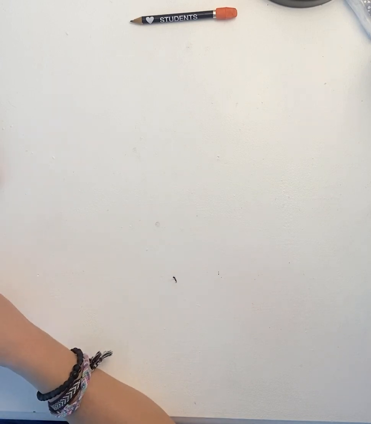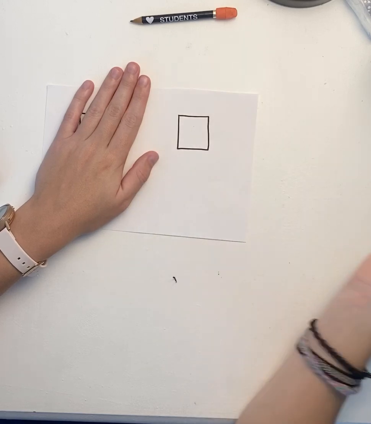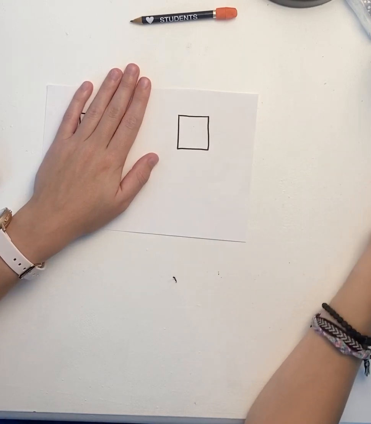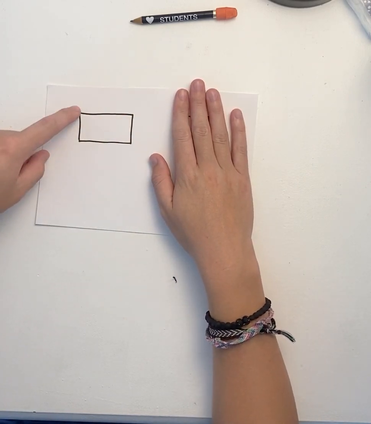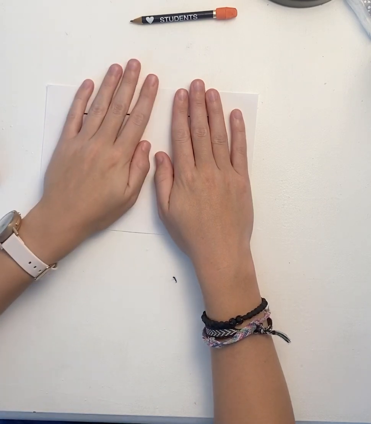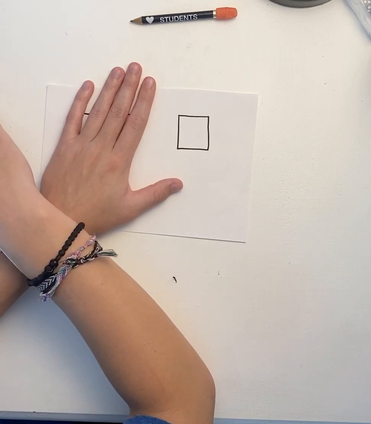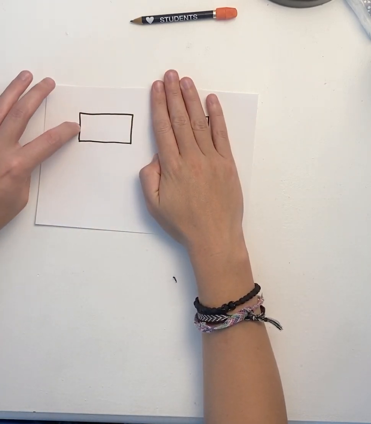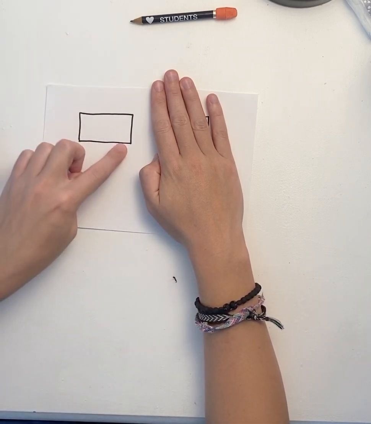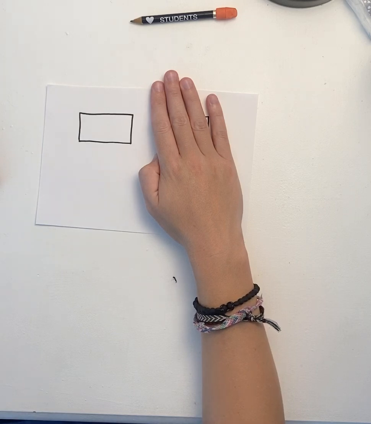The most common misconception is about squares. You may have heard squares are rectangles, but rectangles are not always squares. Why is that? Remember, rectangles have 4 straight sides of different lengths and 4 right angles. And squares have 4 straight sides and 4 right angles, but their sides are all the same, whereas the rectangle has different lengths. So this length and this length are different, just as this length and this length are different. Squares are like a special kind of rectangle.